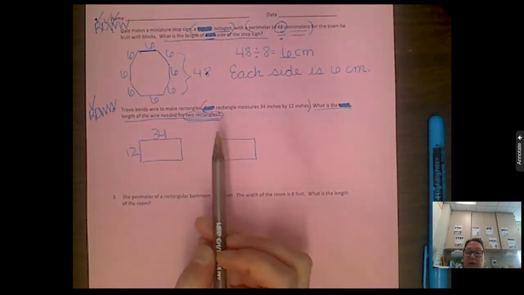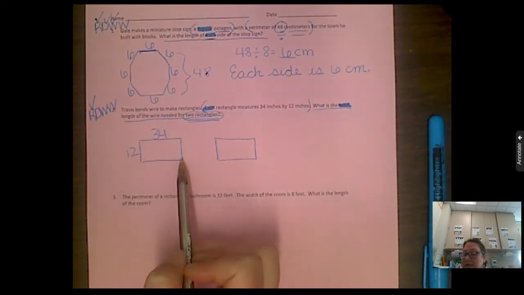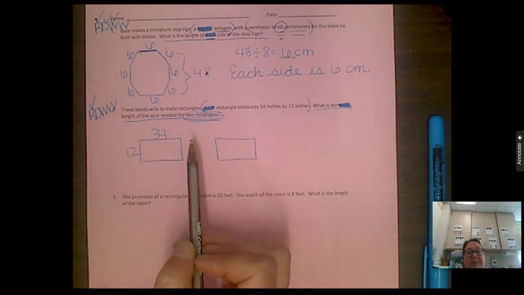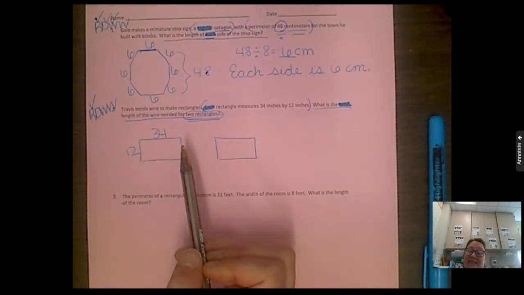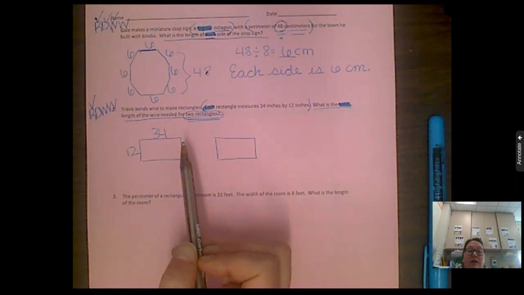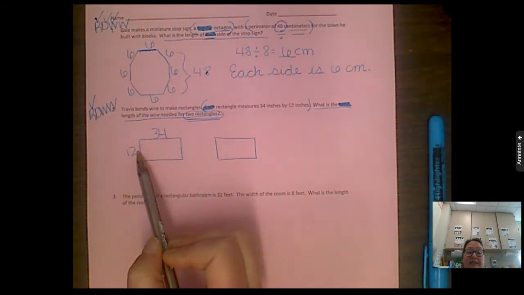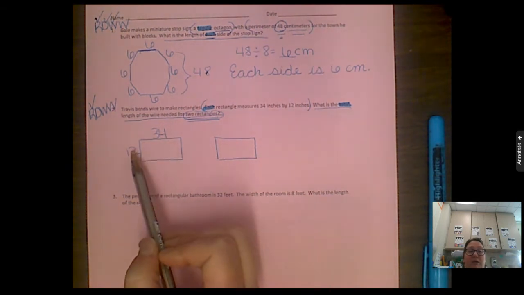Now, I'm going to find the perimeter, right? Because he's bending wire to make the rectangles, and I want to know how much wire he needs. So that means that we're finding the perimeter. It doesn't say perimeter, but that's really what we're doing, right? So do I just need the 2 sides to find the perimeter? I need all 4 sides, right?